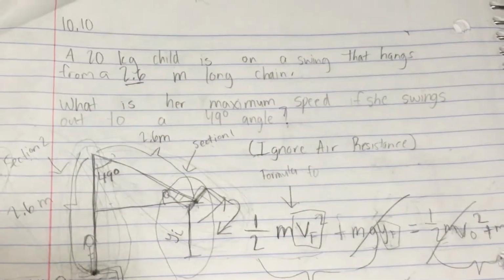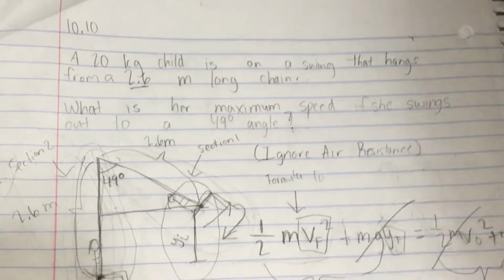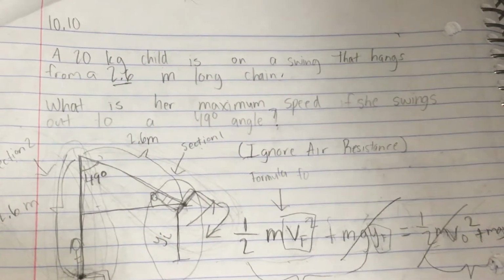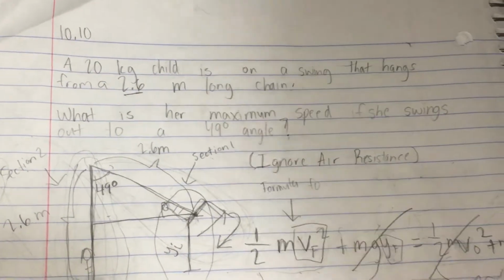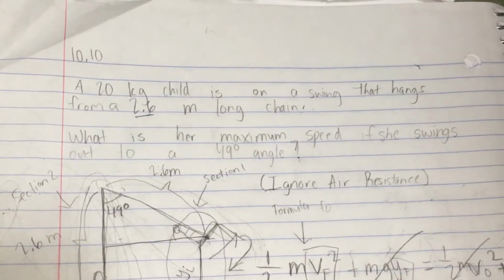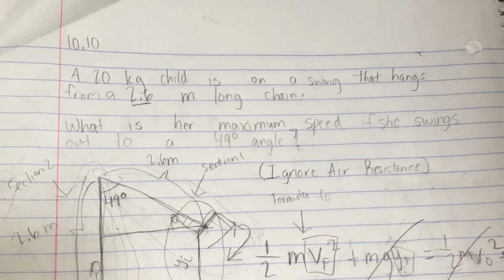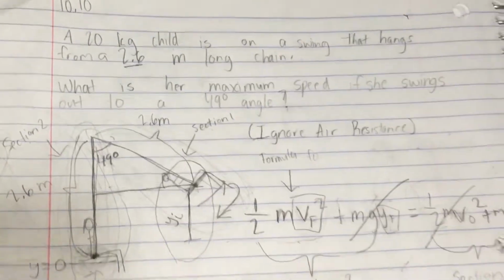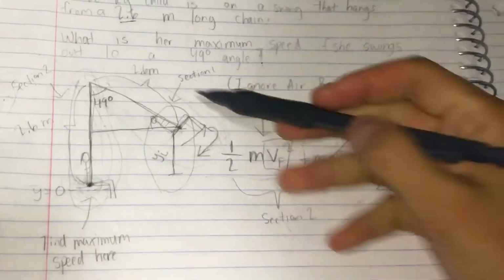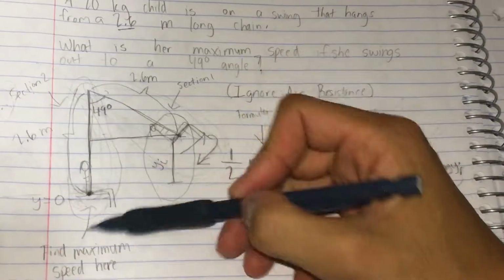A 20-kilogram child is on a swing that hangs from a 2.6 meter long chain. What is the maximum speed if she swings out to a 49-degree angle? So we have two sections here, the initial position and the final position.